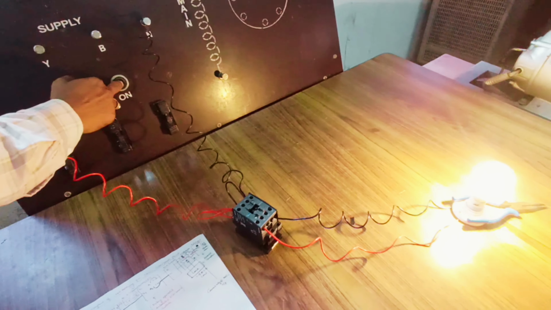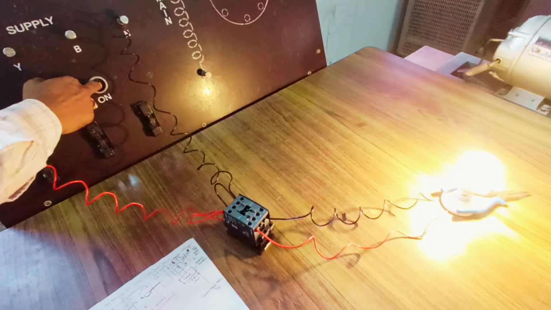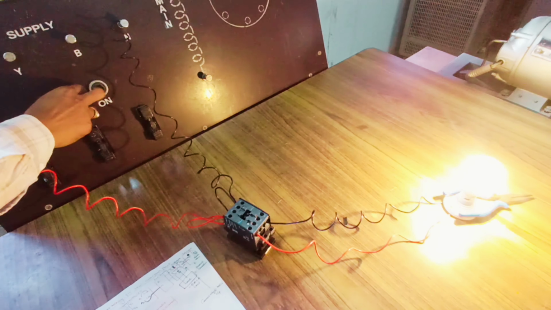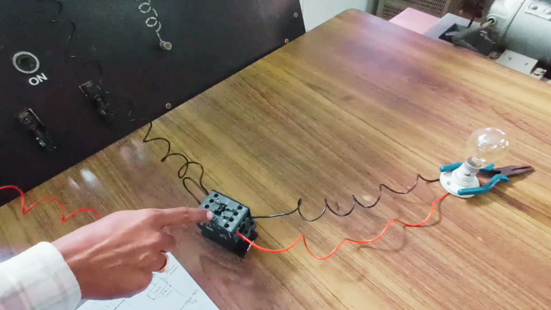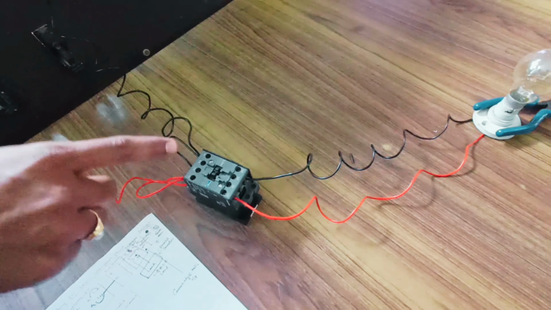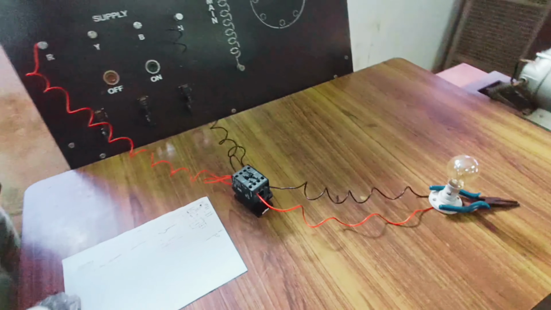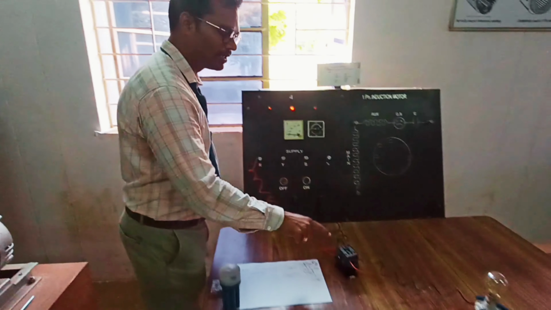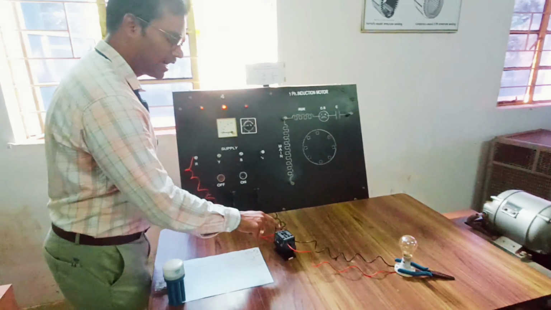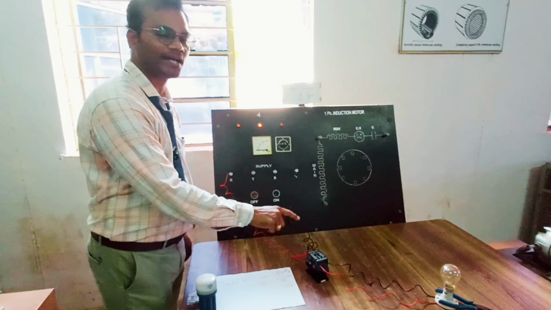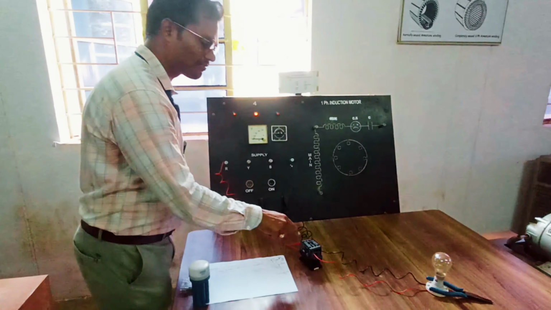Now carefully observe here. For example, EB has failed. Whenever EB has failed, you can see here automatically the contactor will come to the upward direction, and this inverter cannot supply the power to the grid. Why? Because anti-islanding mode is automatically enabled, or it is in off condition.